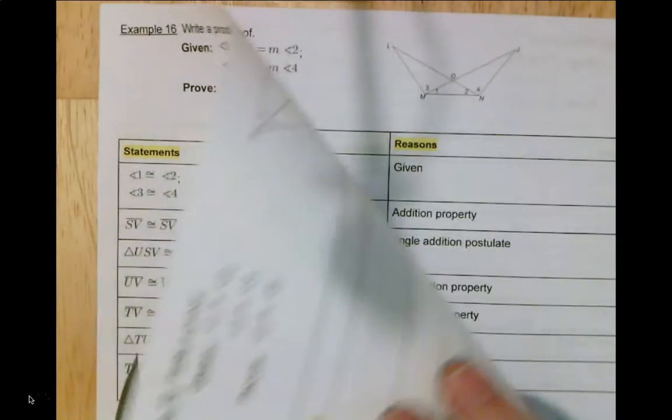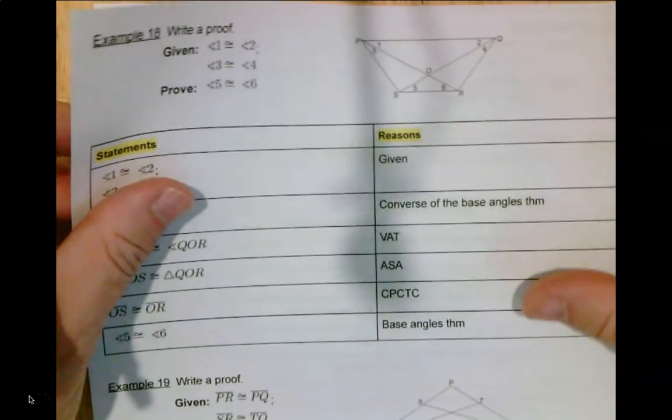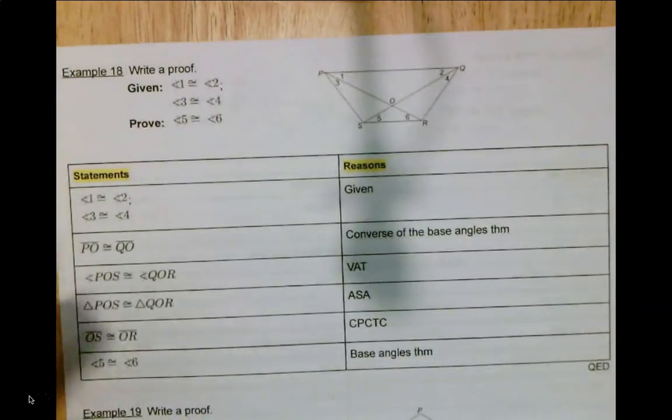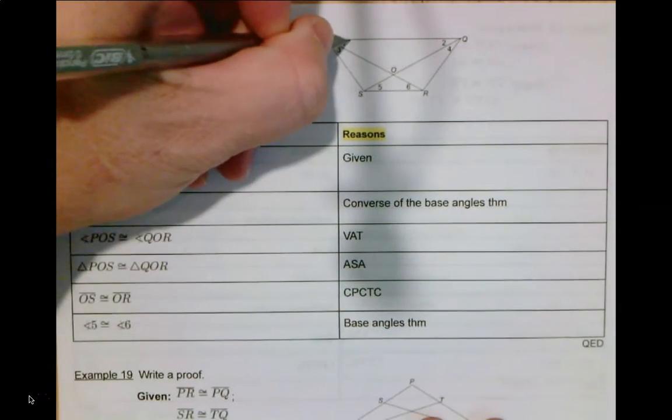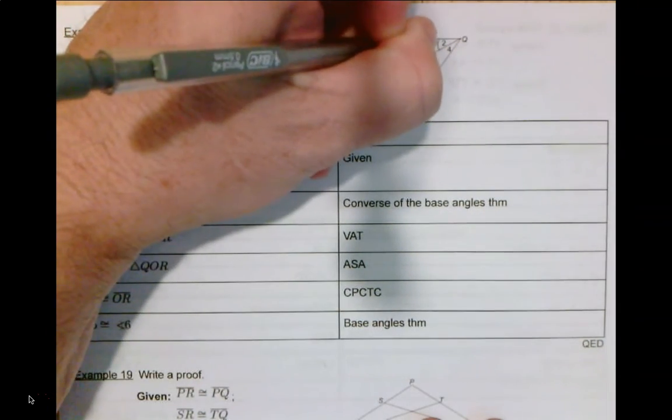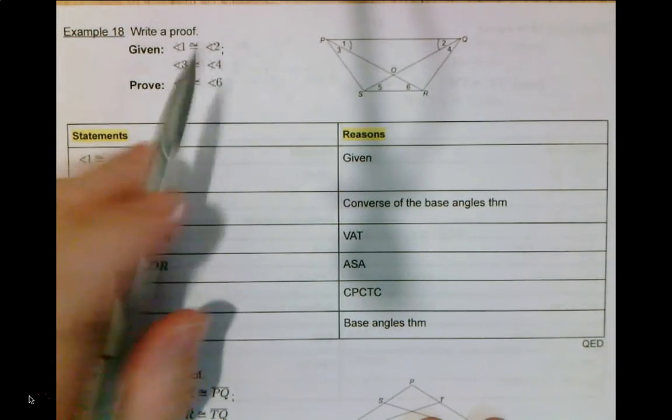All right, example 18. Angle 1 congruent to angle 2. Angle 3 congruent to angle 4.